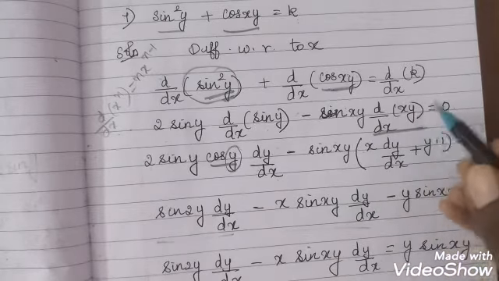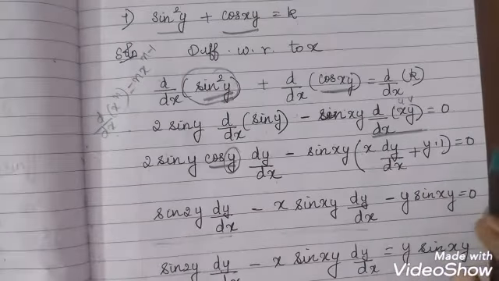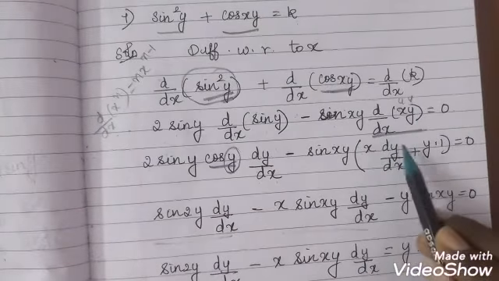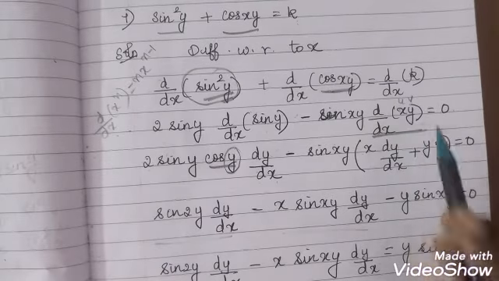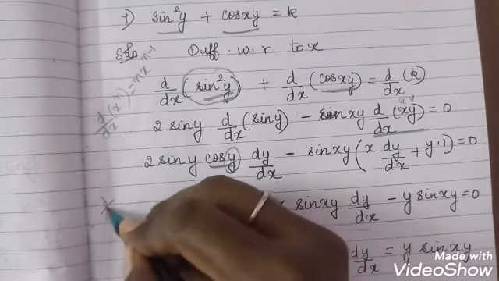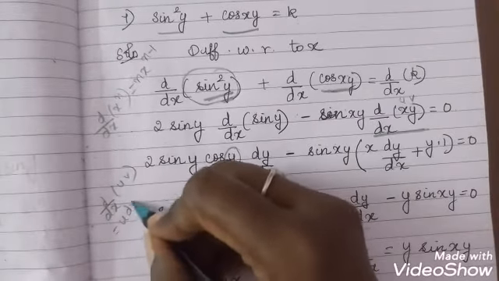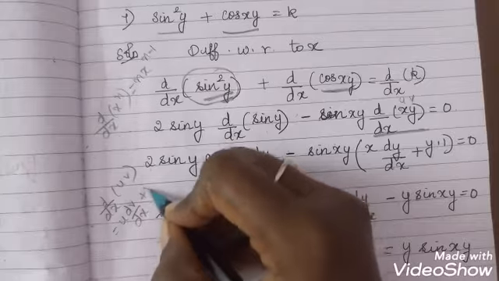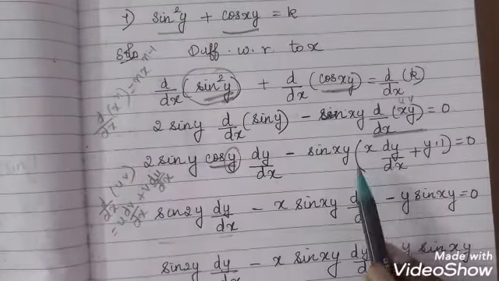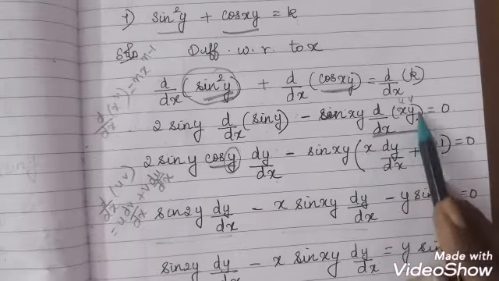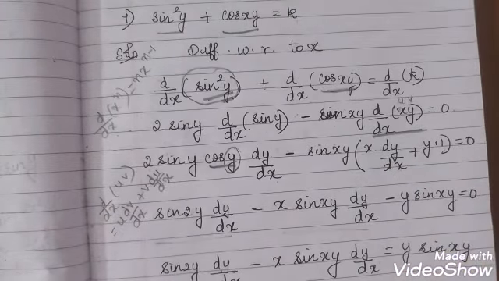So what is differentiation of xy? You will write it as u into v. Remember the formula? What is d by dx of u into v? It is equal to u into dv by dx plus v into du by dx. This is the formula. So how do I write it here? X into dy by dx plus y into differentiation of x, that is 1.